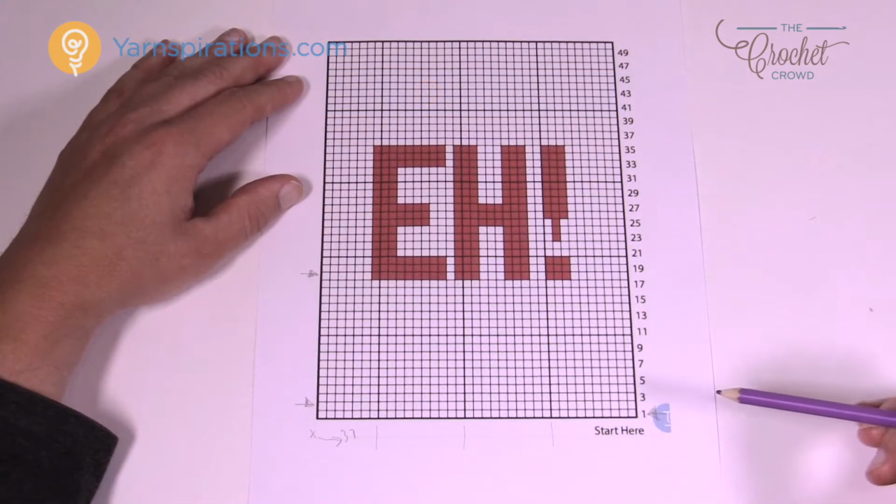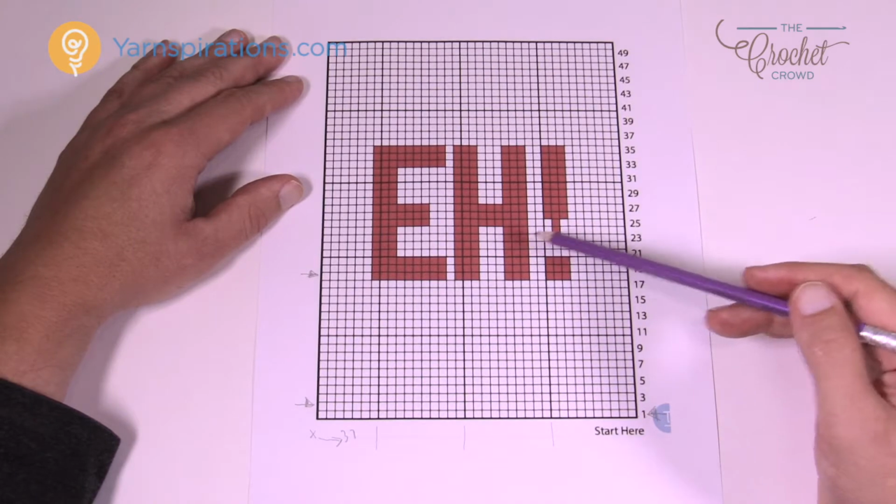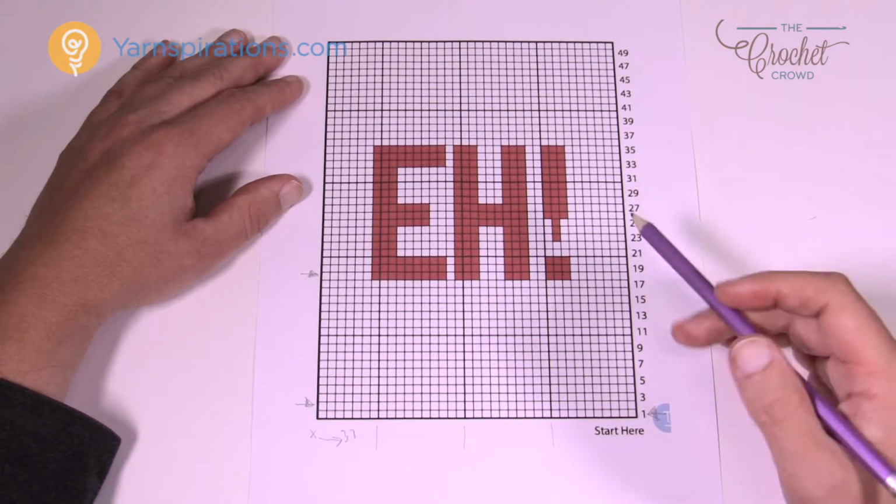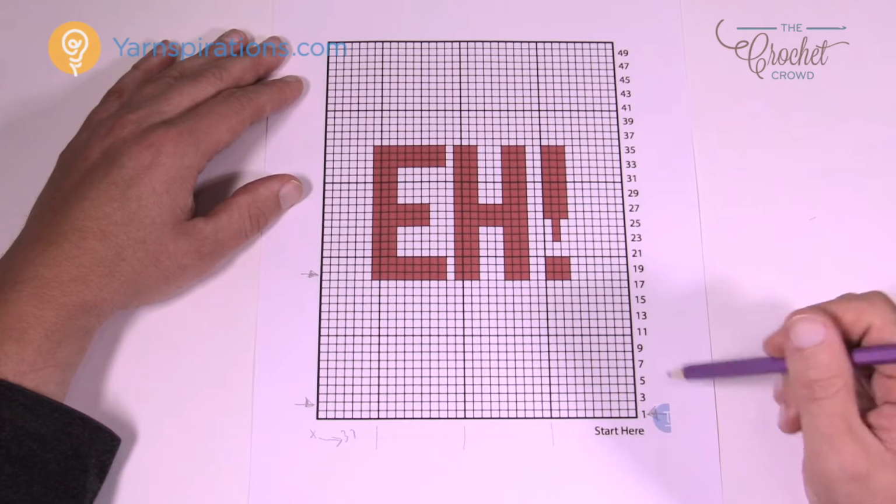So here's a copy of the graph all blown up, and we have the letters A, EH equals A. It's a Canadian slang. We use it all the time. I use it all the time because I'm Canadian.